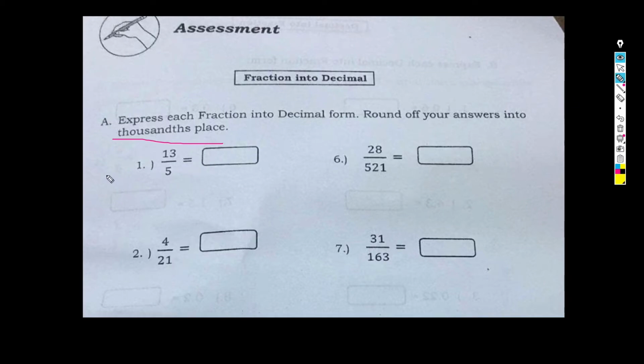So 13 over 5 can be rewritten as 10 over 5, which is 2, plus 3 over 5 into decimal form.